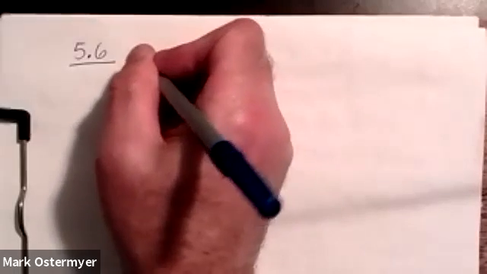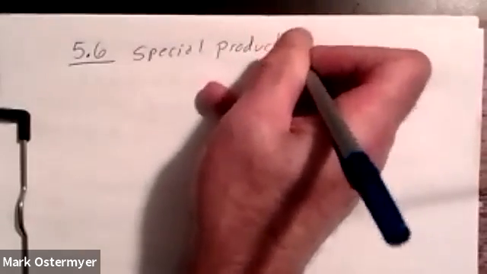A lot of you will be going onwards to maybe take a little bit more math, in which case your factoring skills are going to be very important in higher level math courses. So that's chapter 6. Okay. So in section 5.6, we are going to look at what are called special products. It's entitled special products.